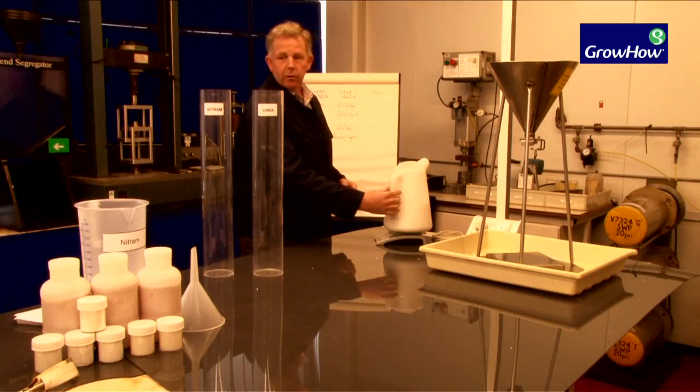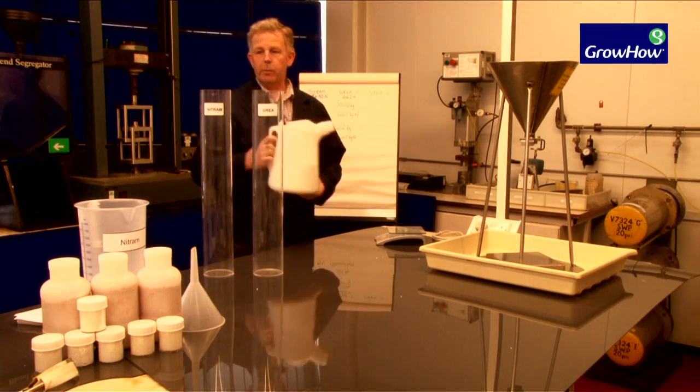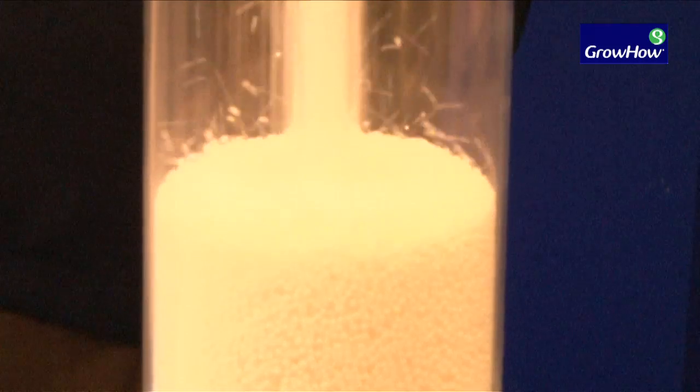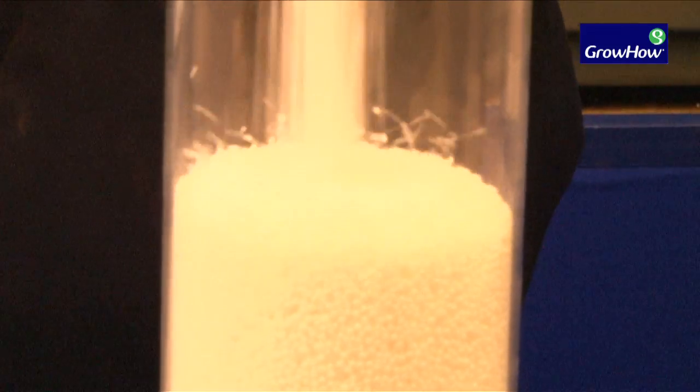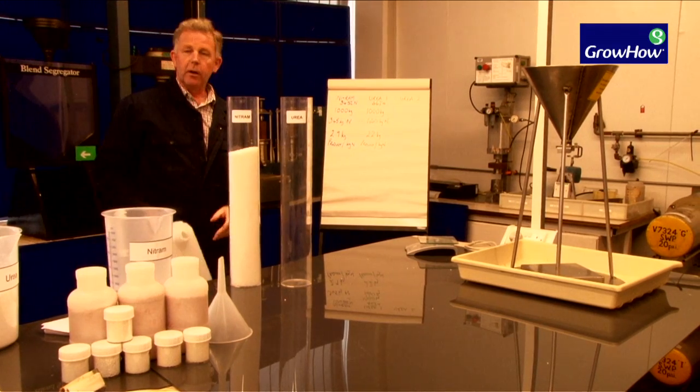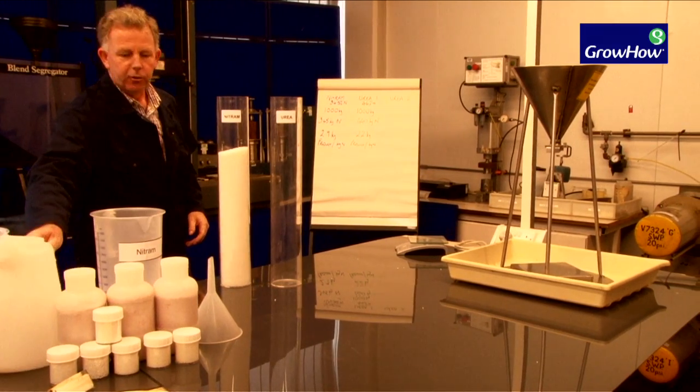So what I want to do now is to put it into the Perspex tube here to illustrate how far up the tube it fills in terms of volume. There we have it, 1 kilogram of nutrient N as ammonium nitrate.